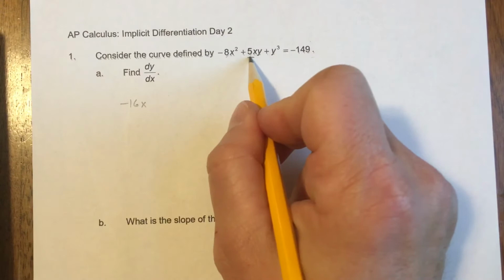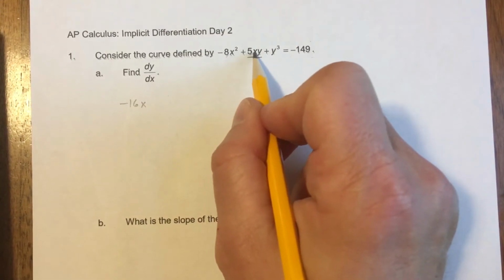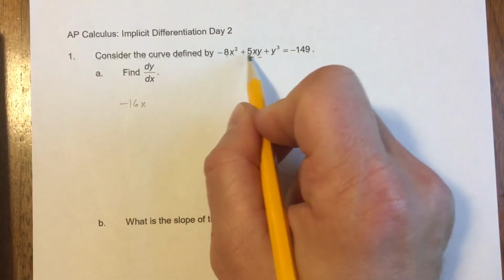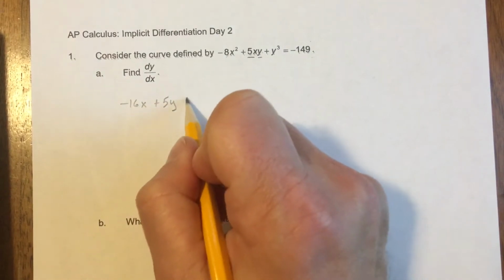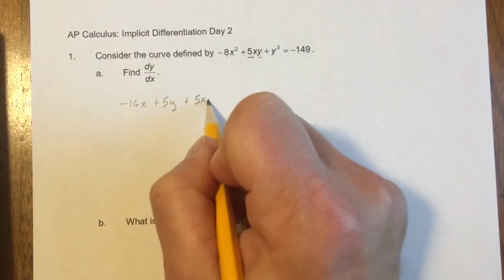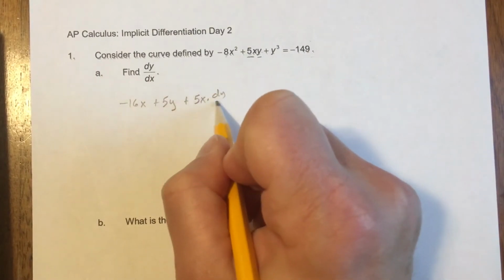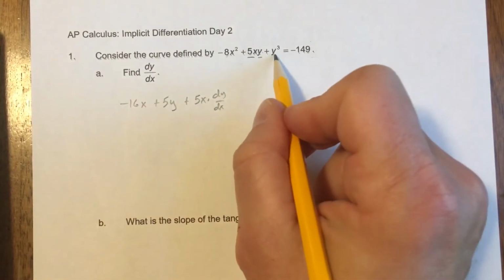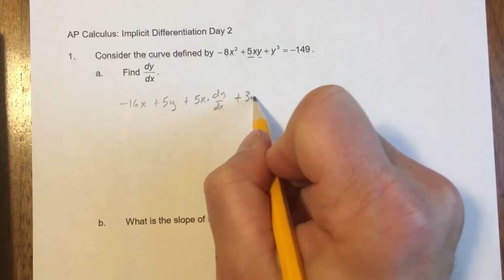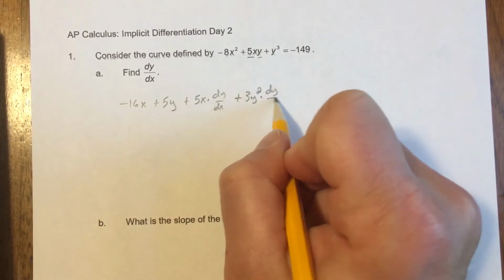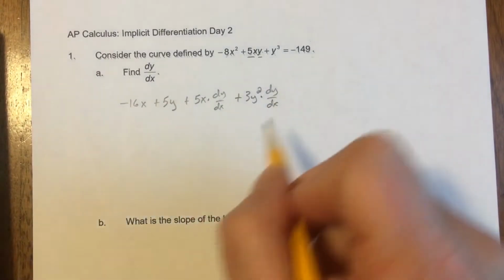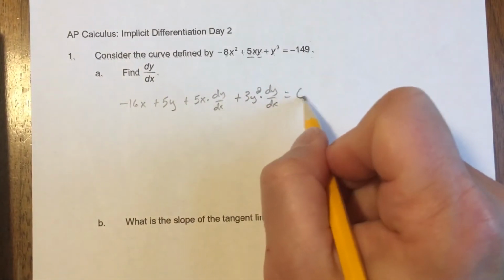Then the next one we're going to treat with the product rule. We're going to have 5x times y. So the derivative of 5x is 5 times y as is, plus 5x times the derivative of y, which is dy/dx. Okay. Then the derivative of y cubed will be 3y squared to start with, leave the inside alone, times the inside derivative dy/dx, equals the derivative of this, which is 0.